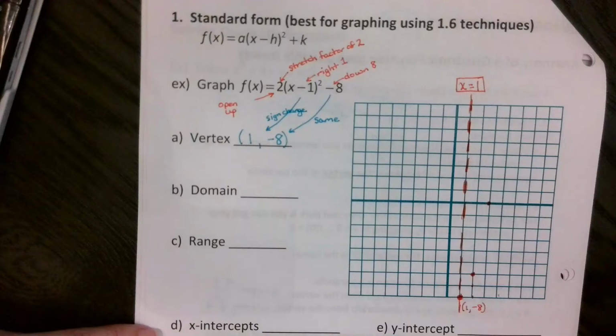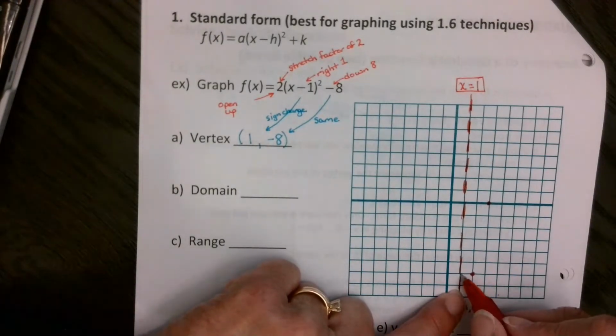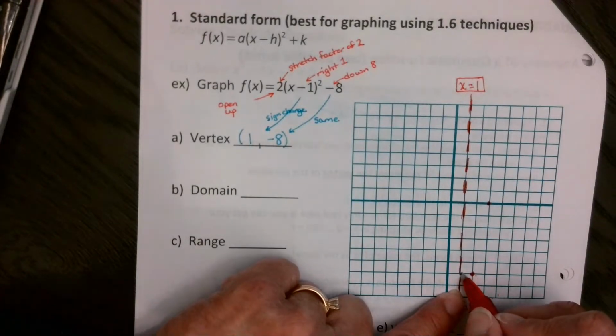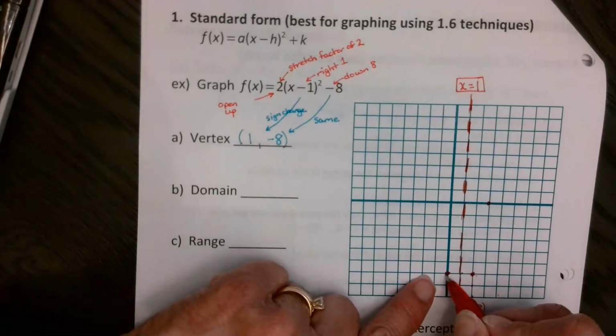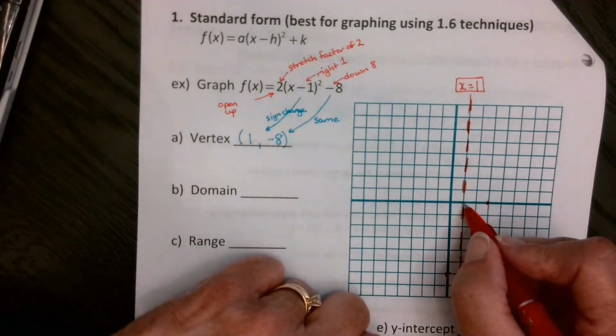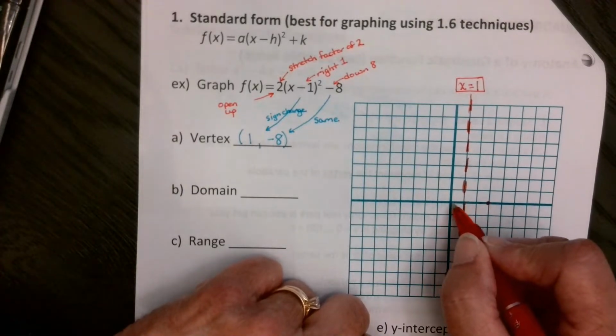Now, why is this so important? Here's why. If you can figure out this point here, it is 1 unit to the right of that axis, then there's a point right here because it's symmetric, 1 to the left. Here is that axis of symmetry. You have a point 2 to the right. You're going to have 1, 2 to the left.